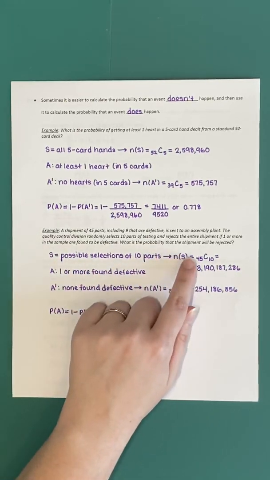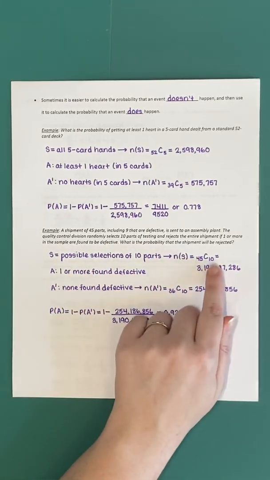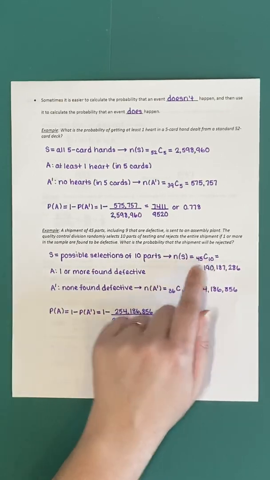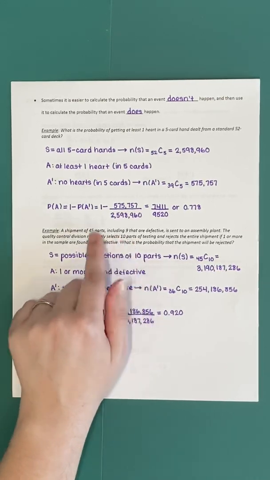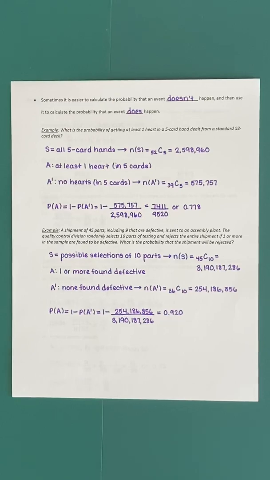Well, we have 45 to choose from, and we're choosing 10. Why is this a combination? Well, it doesn't matter what order we choose them in. We're still going to test them all. It doesn't say we're worried about what order we test them in. We're just choosing 10 out of the 45 to test.